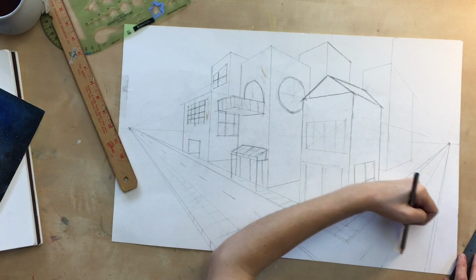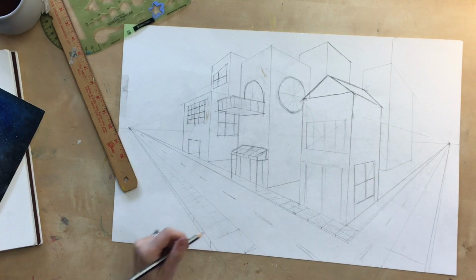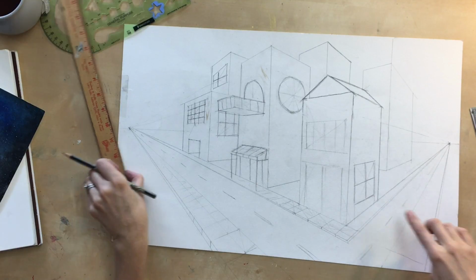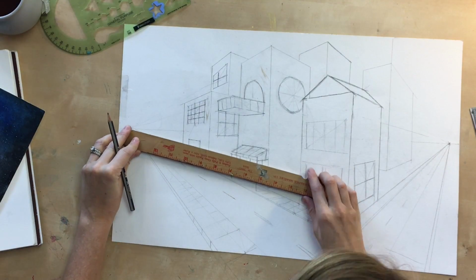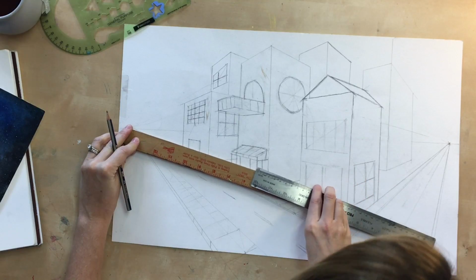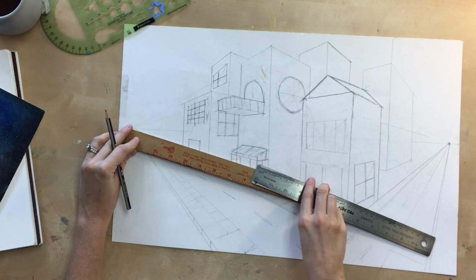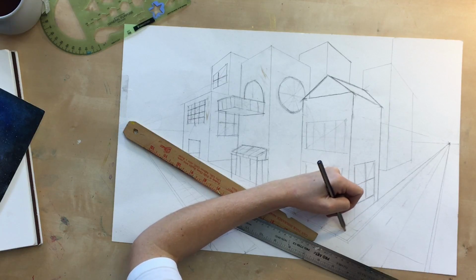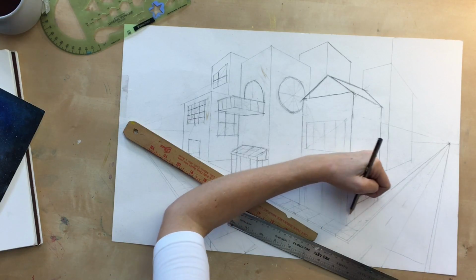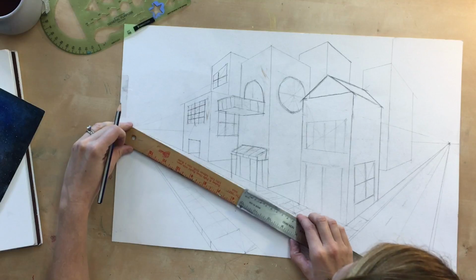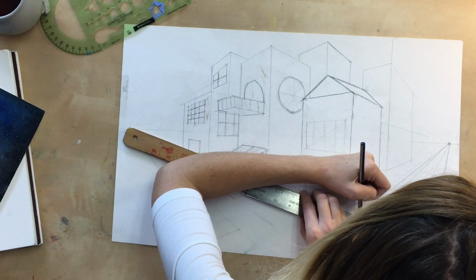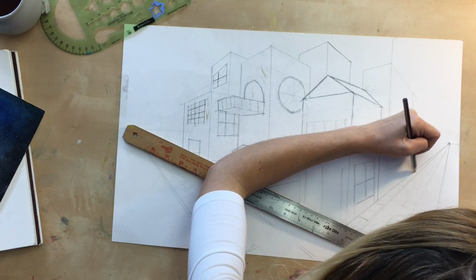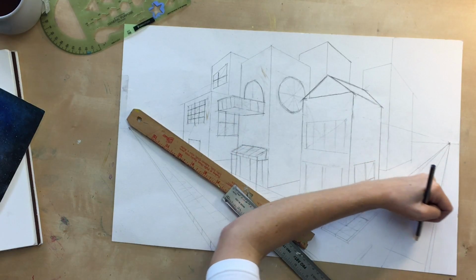And then here's this road. It's going to be that line. Where do the sidewalk lines on these come from? They come from this vanishing point. So we can kind of keep making these. This one's going to be there. There. There. And then this goes straight through.